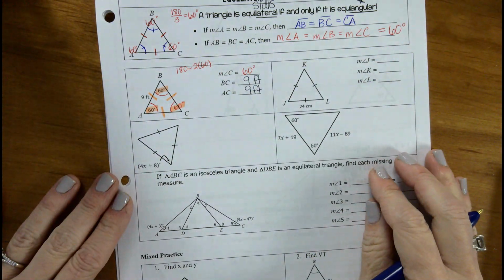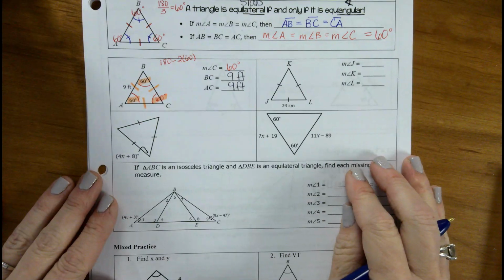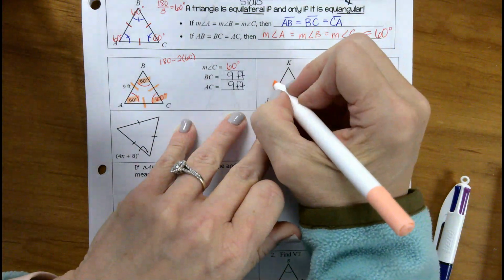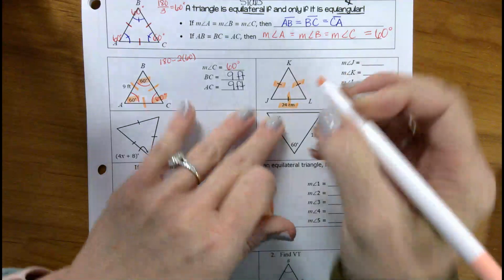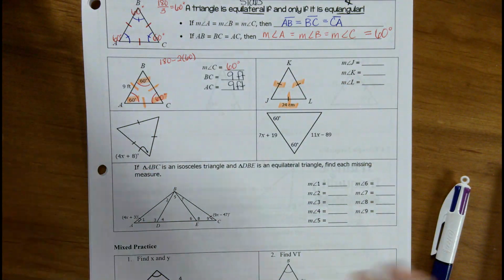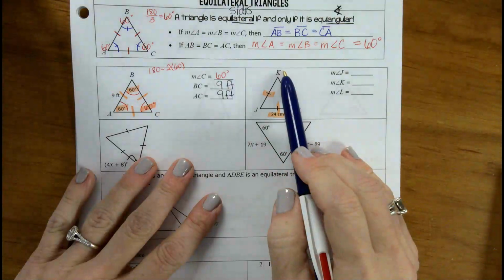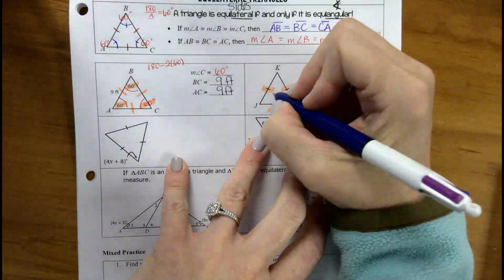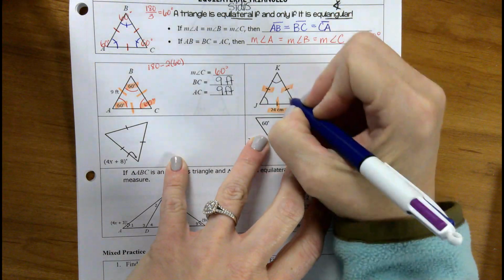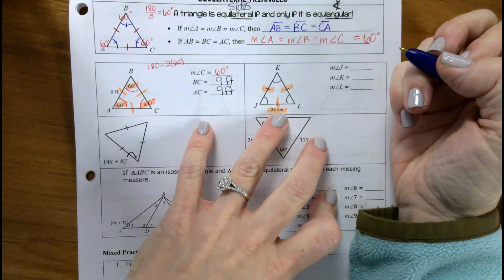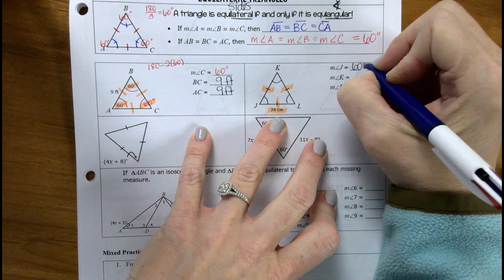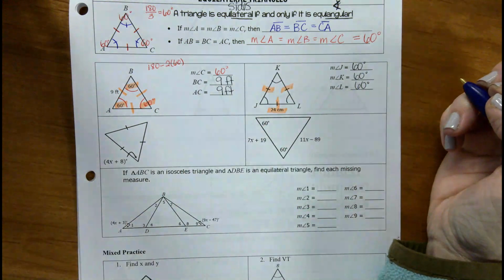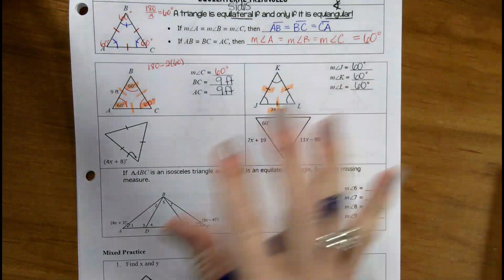Okay? All right, so over here, you're given this information. Congruent, congruent, congruent. They're all 24, but we want to know the measure of the angles. If you have an equilateral triangle, what do you know? All of the angles are the same, right? It's equiangular, so it is automatically 60, and you don't have to even think about it.